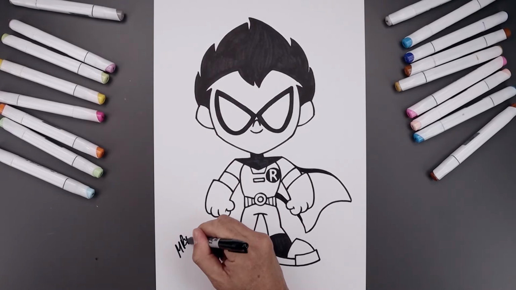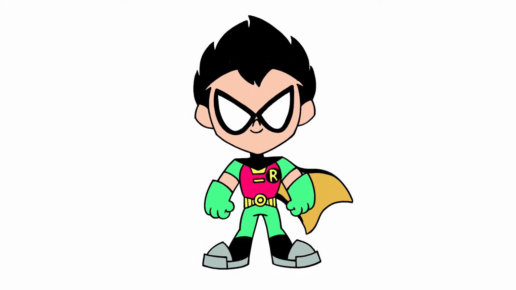And we'll finish off by signing our art and adding a splash of color. And that's pretty much it. That's how we draw Robin from Teen Titans Go.